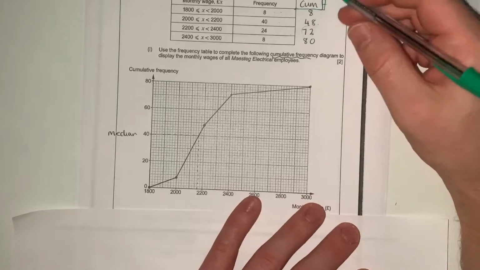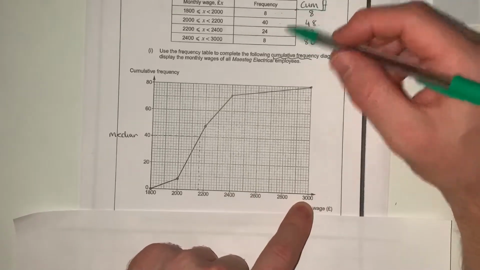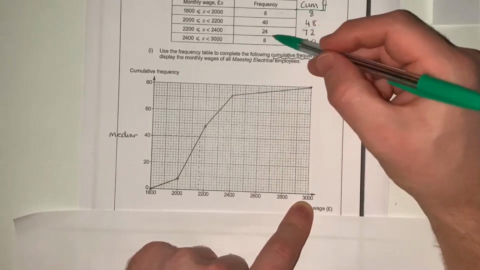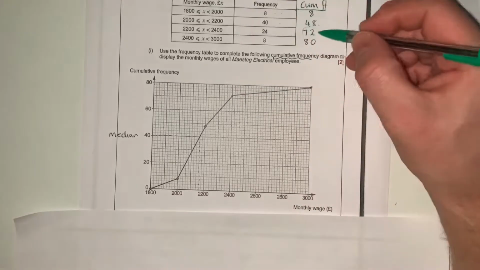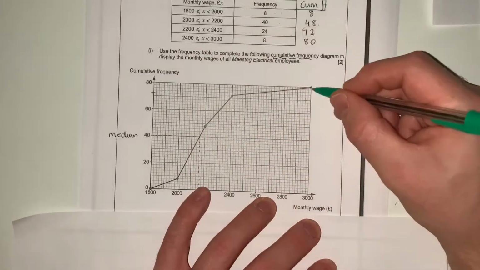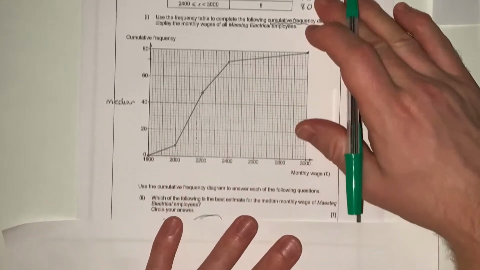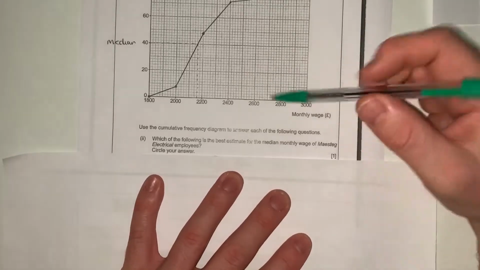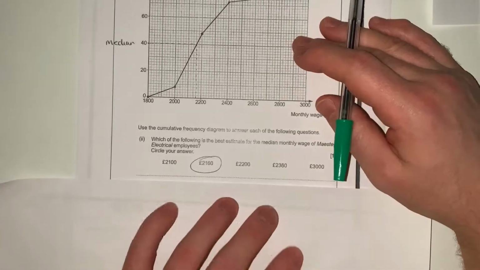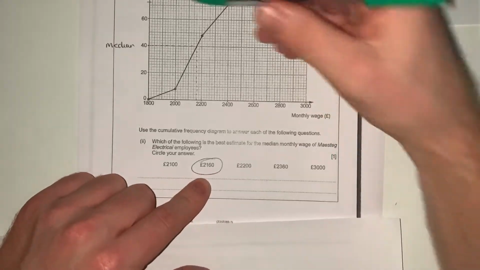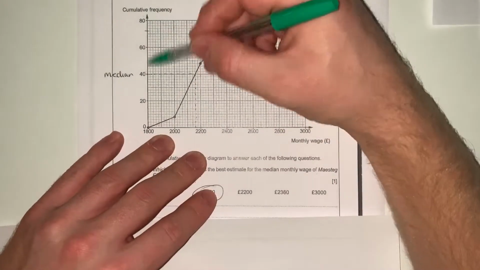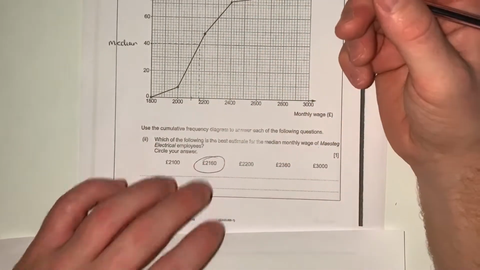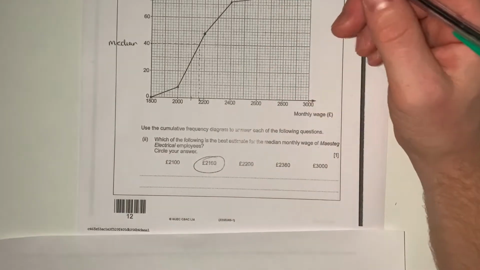So the last part from 2,400, which is plotted there at the value of 72, then goes straight up to 80 at 3,000. Which of the following is the best estimate for the median monthly wage? The median is going to be halfway, so 40 out of 80, 40 across and down, and then make sure you use your scale properly. A little bit tricky to see there, but it's 2,160.